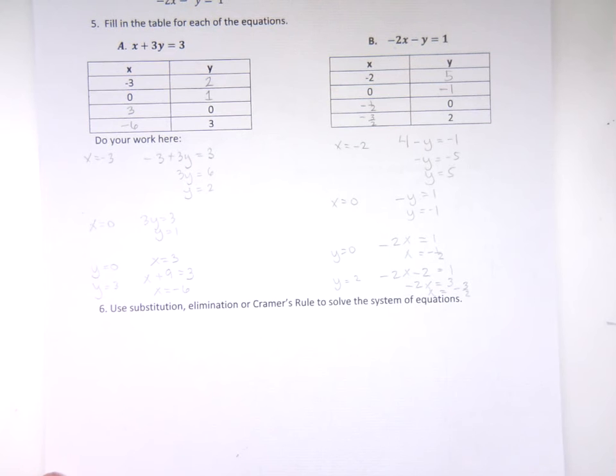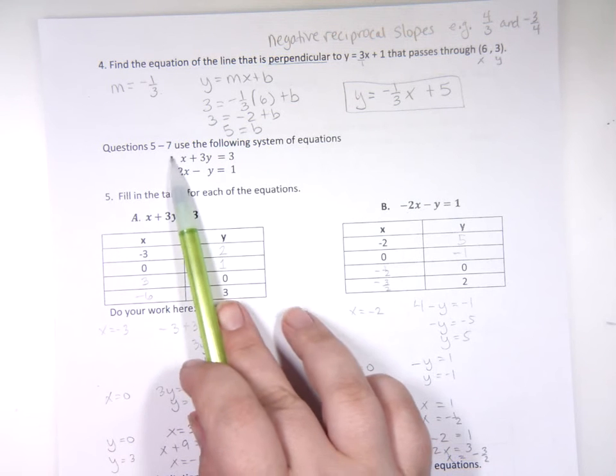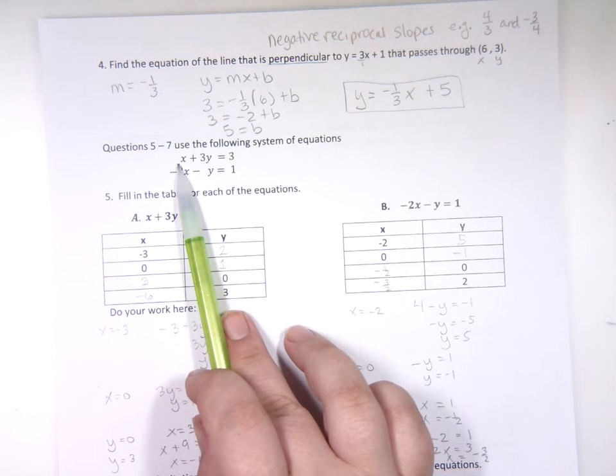So, number 6 says use substitution, elimination, or Cramer's rule to solve the system of equations. For me personally, I always like elimination probably about 90% of the time. I think it's going to be easier. So what I'm going to do is take the first equation and multiply it by positive 2 to put a 2 in this space, so it cancels with this negative 2.